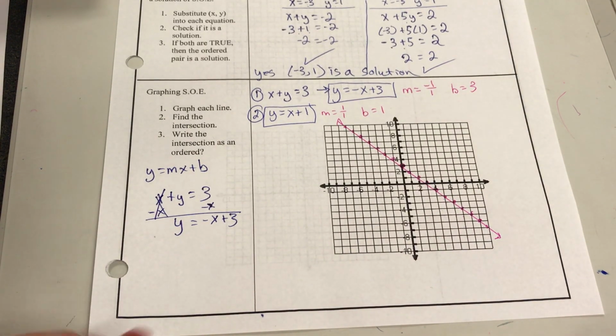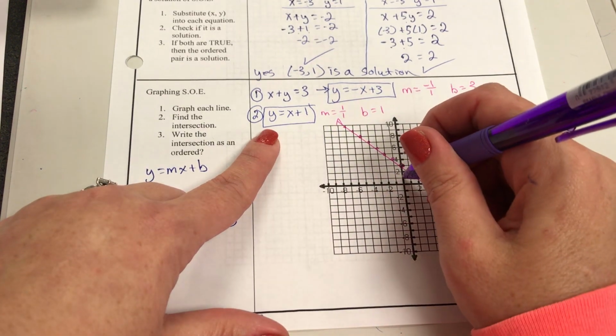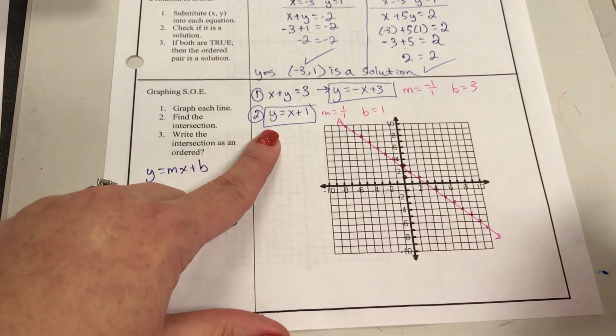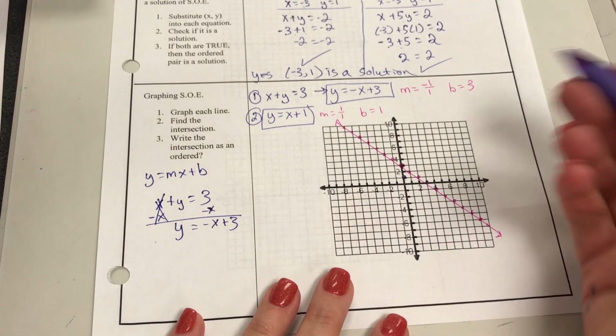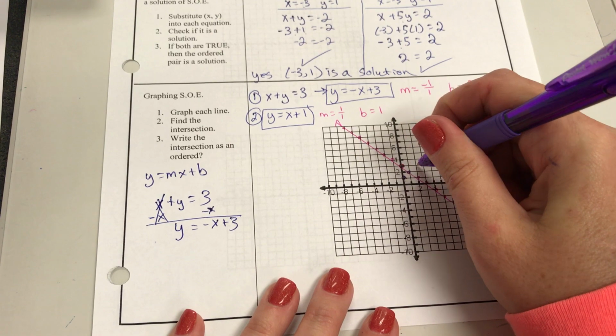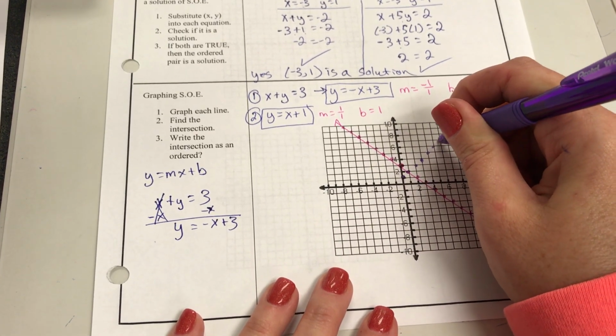Now let's look at the second graph. The second graph is y equals x plus 1. So now we start at the plus 1 because b is a positive 1, all right? And my slope says I go up 1 over 1, up 1 over 1, up 1 over 1, and so on.